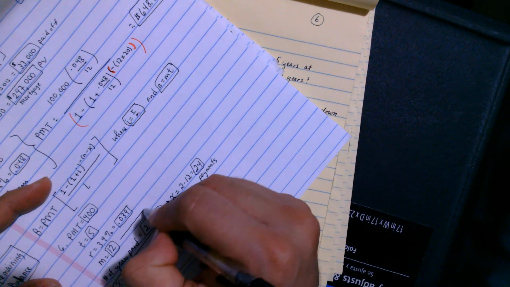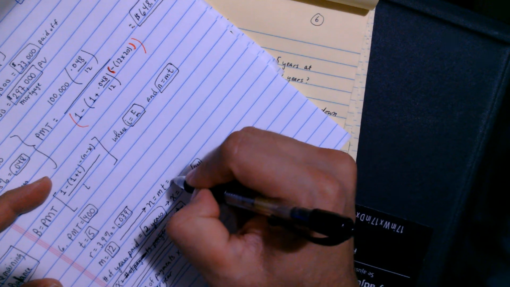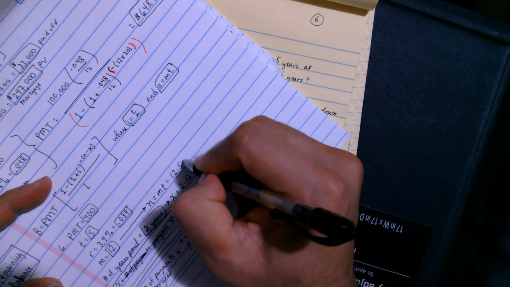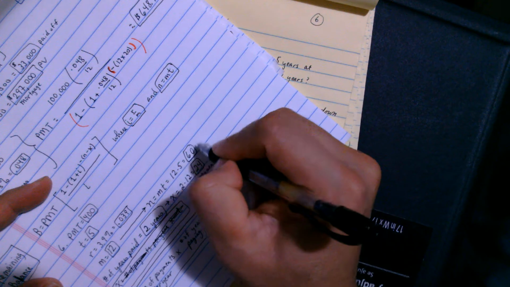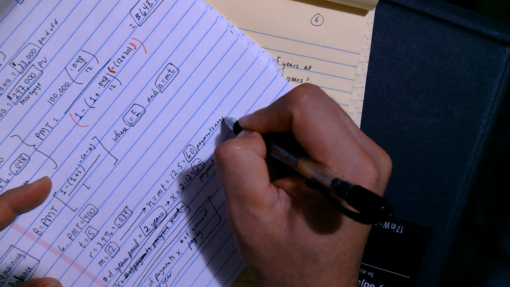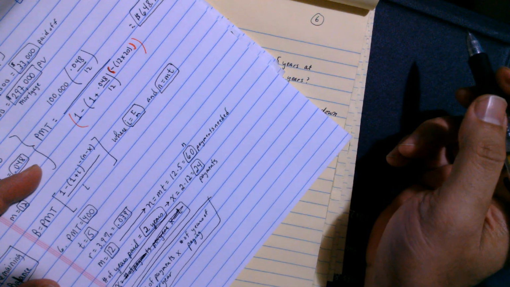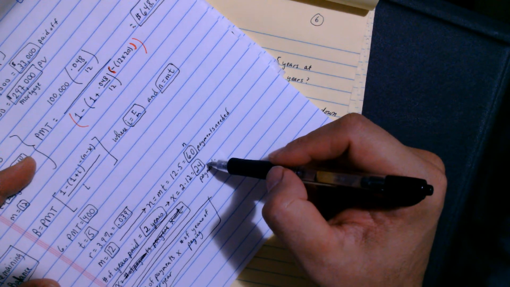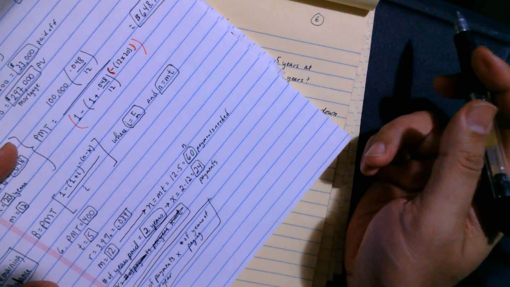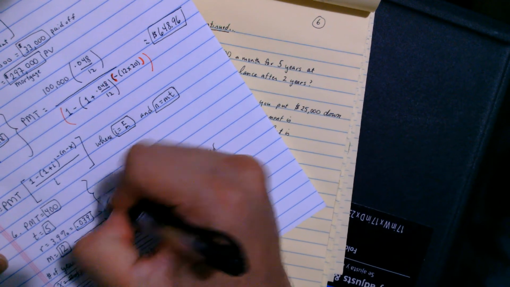They made 24 payments. Now, to make this a little easier, N is M times T. So 12 times 5 is 60 payments. So you need 60 payments. So N is 60. You've made 24. So obviously you have to make 36 more payments. So that being said, let's see if I can squeeze the formula here.